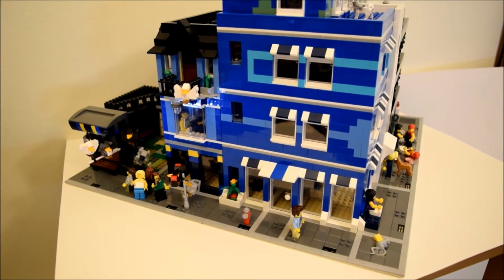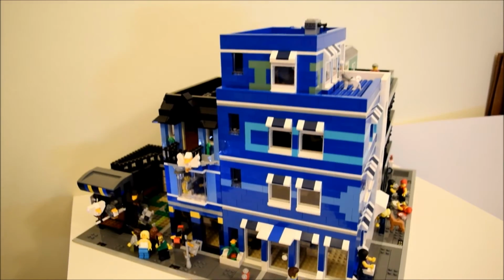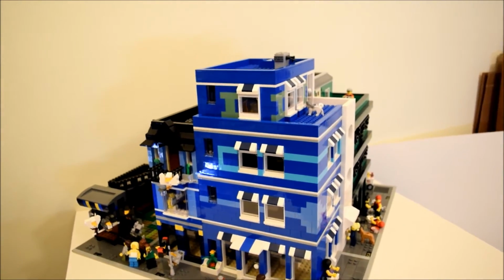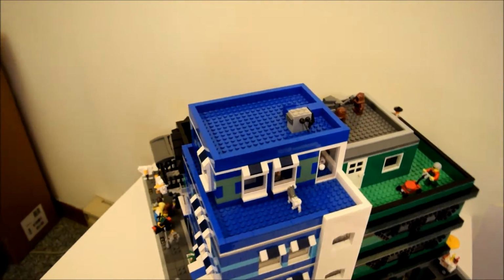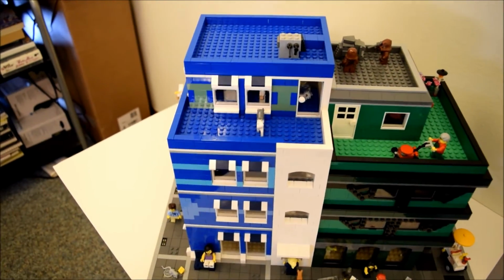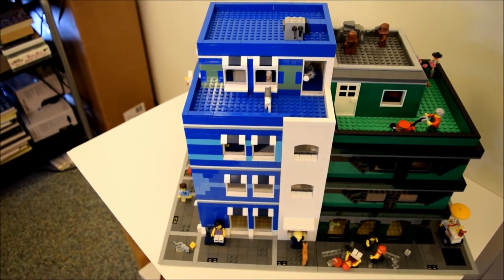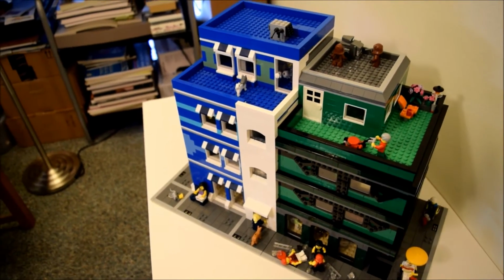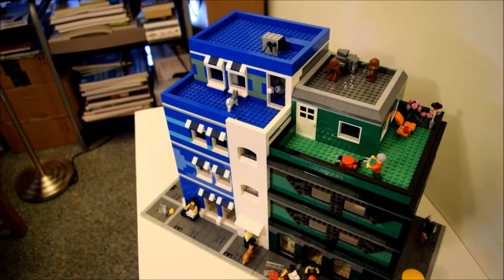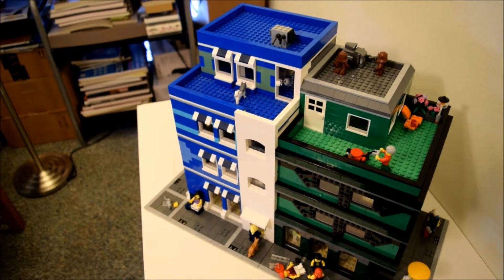And now a bit of a flyby to show off the building features from various angles. The first feature worth showing off is that the building is a very blue building. The next feature is the repeating vertical elements on each of the floors. And finally, of course, we have that very distinctive white tower running down the front of it.